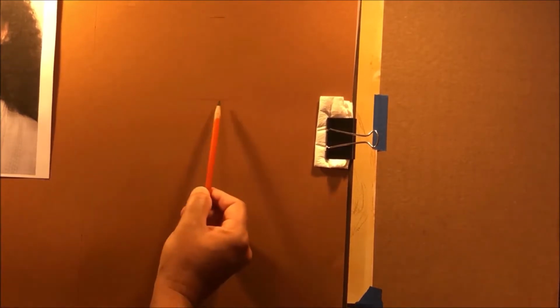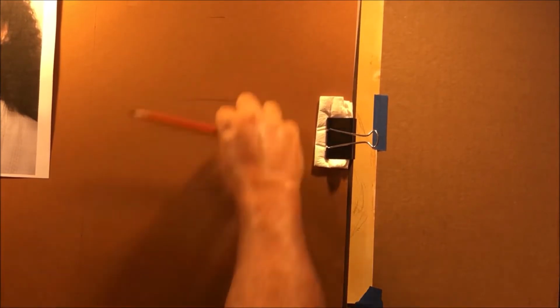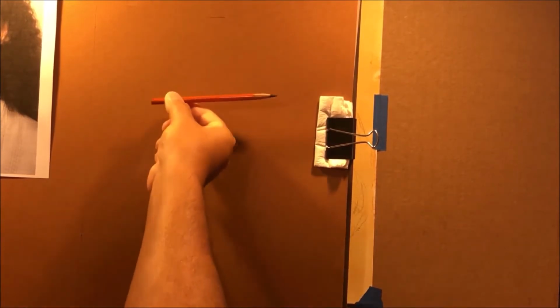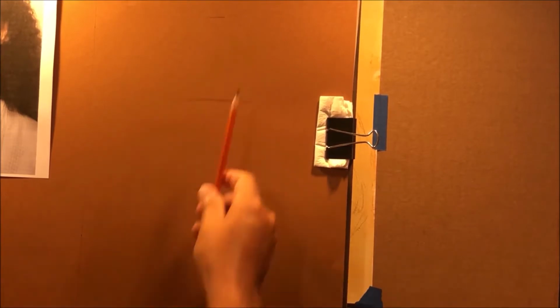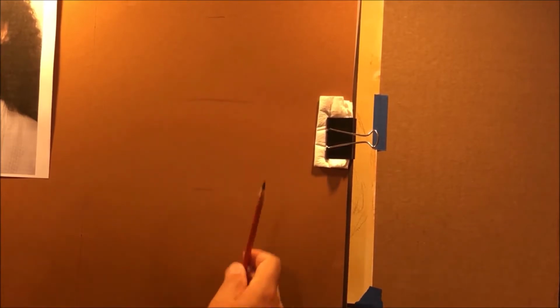Then I start marking off the top and bottom, highest and lowest point, top of her head or her chin in this case. And the center of that space usually represents the eyes or something around about that area. And then I'll go to the top half and start cutting up that piece.